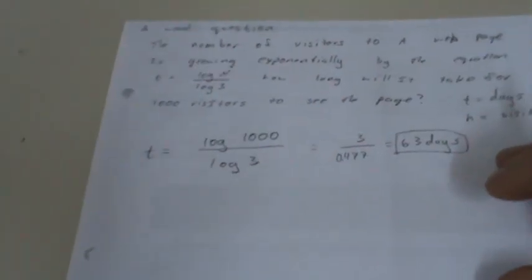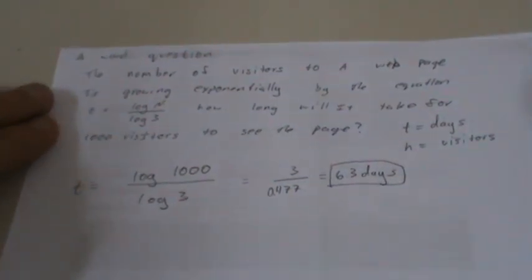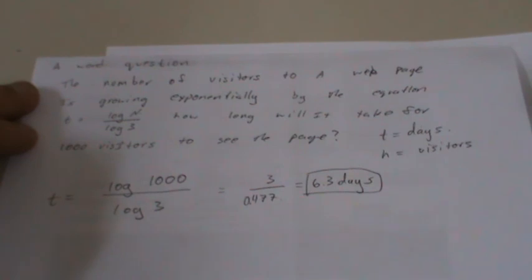And so these are some simple ones to start out with. We'll do more complex word questions towards the end of the chapter.